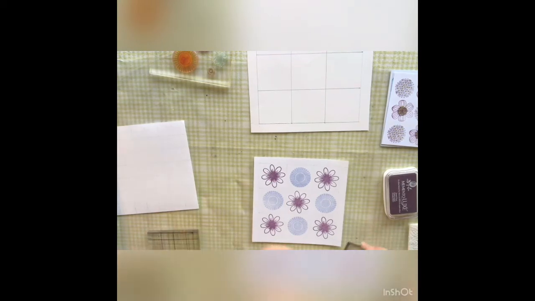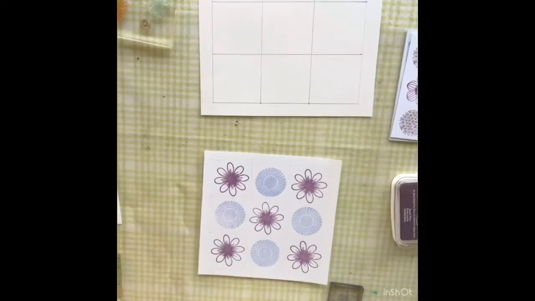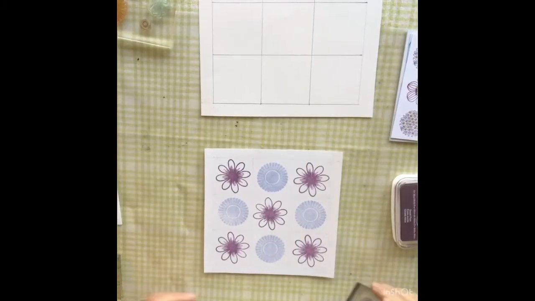You'll have to excuse me, the cat's in the background and she's doing a bit of, excuse me, sorry about that, the cat was telling me that she wanted to go out.